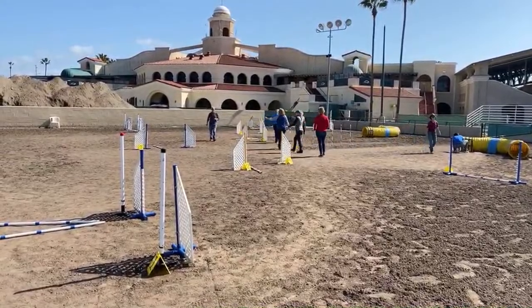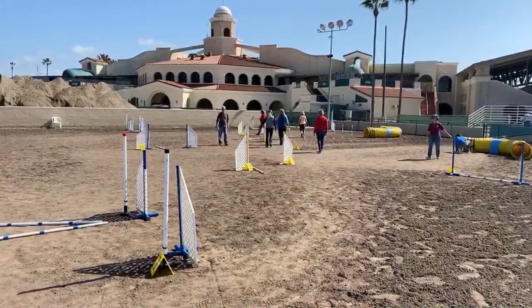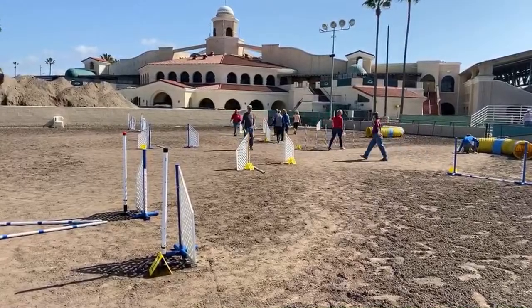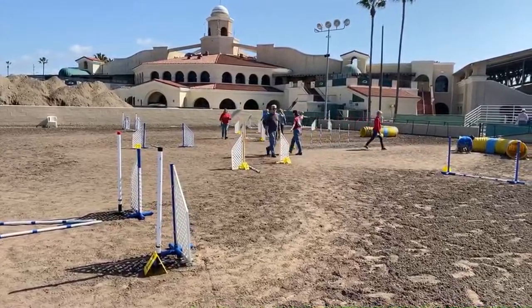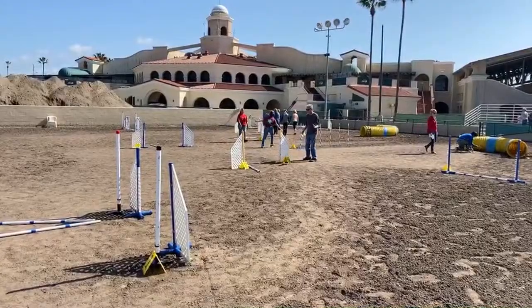We've been going about 17 minutes. We're going to go about another 10 minutes. So it would give us time to see maybe one person run the course. I'm a jumper. Okay, that's good. Okay. I can't read that.